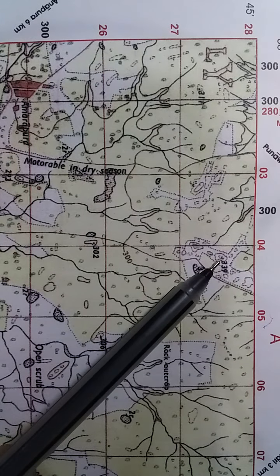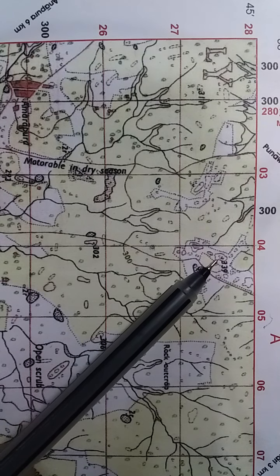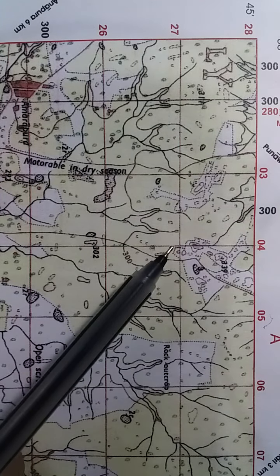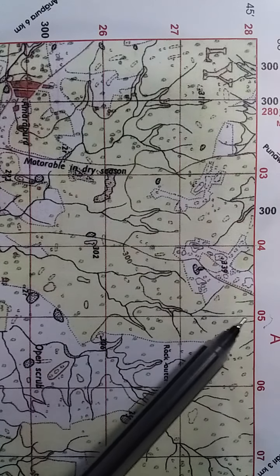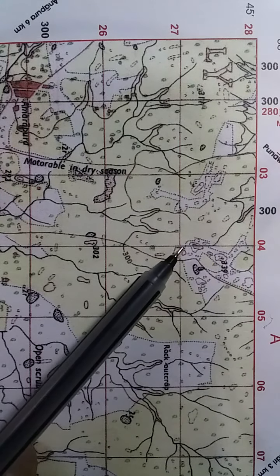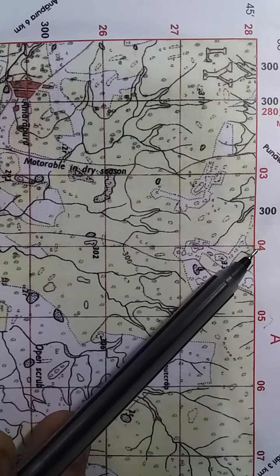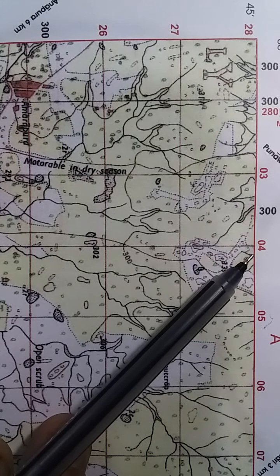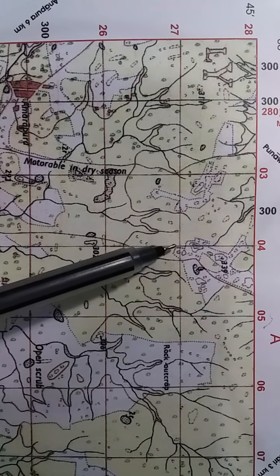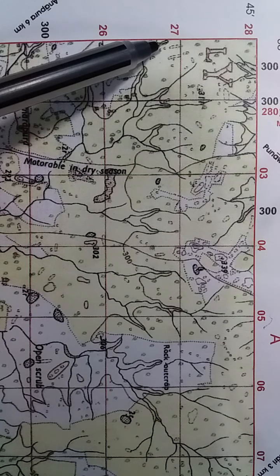So in order to find out the six-figure of this spot height, that is the black dot, first we will find out the four-figure. So you can see this is the grid square, and this is the origin, southwest corner. And the line of easting that passes through this origin is 04. And the line of northing that passes through this origin is 27. And therefore we will write 04, leave some gap, and then I'll be writing 27 and I will leave some gap.